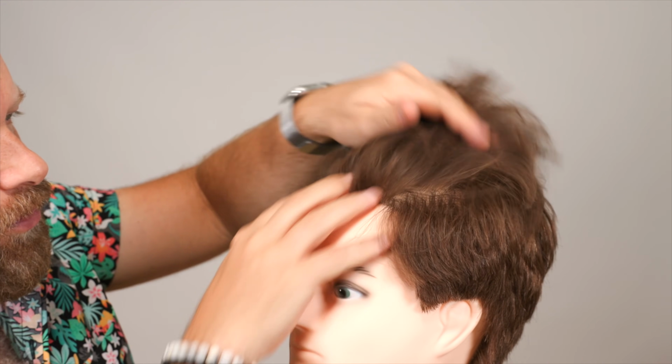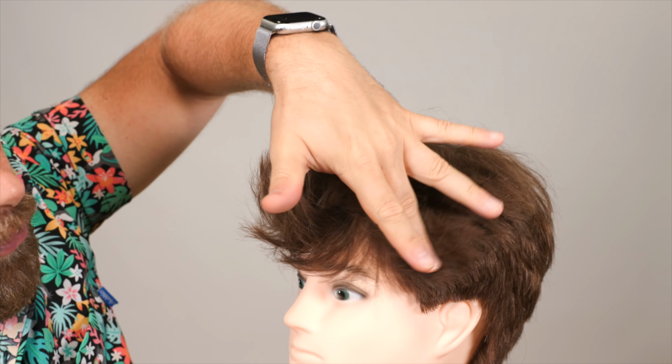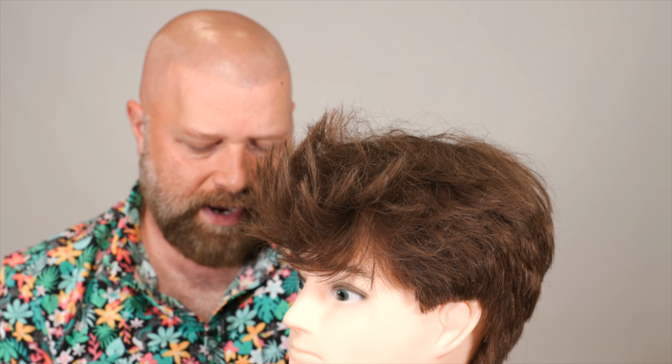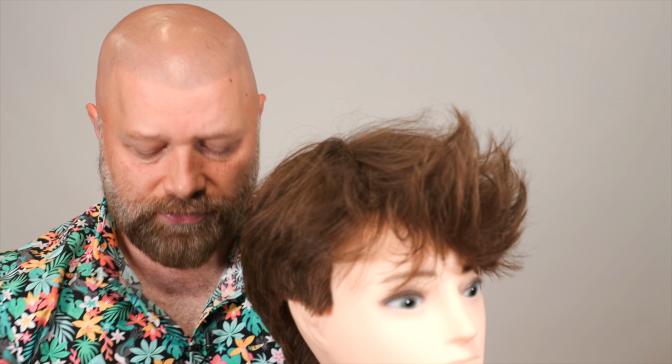You can use a smoothing iron if you want, or styling iron, which I do have also on my site. There's a number of ways and tools to use to achieve this, but in order to get this look, you have to follow those steps and techniques that I just mentioned.